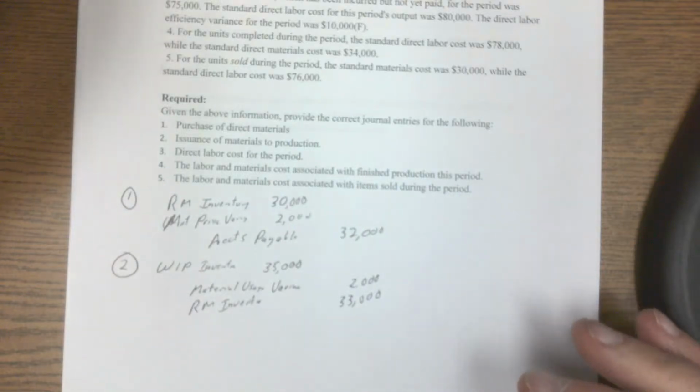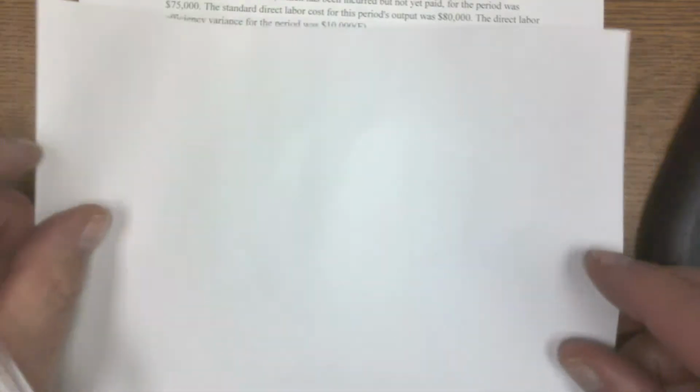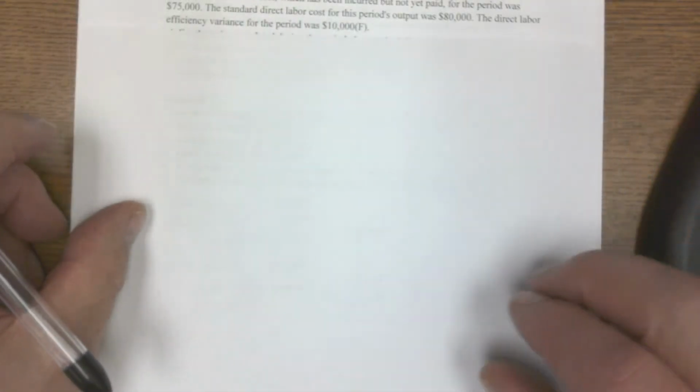Okay, so what we want to do on this one, I think what we want to do is draw our little map.